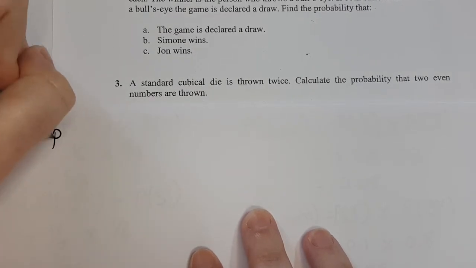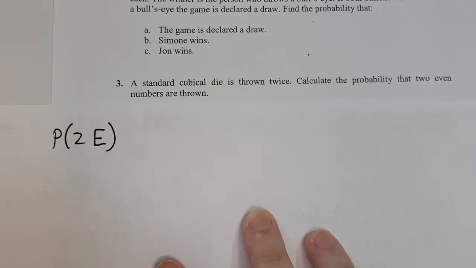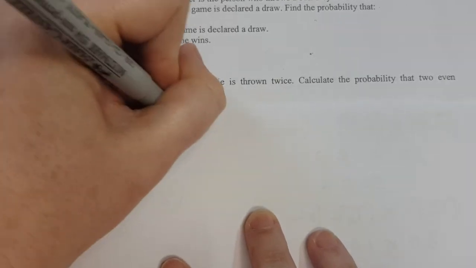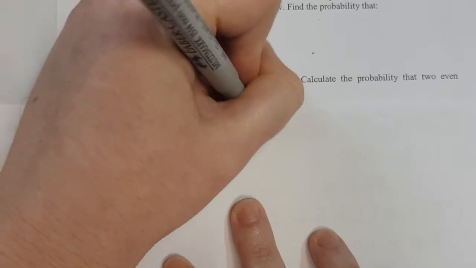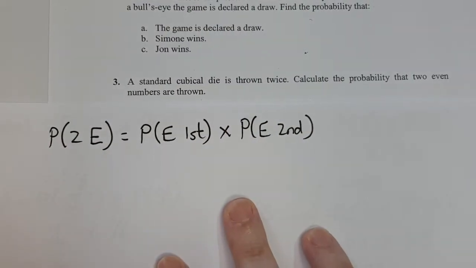So my probability of getting 2 even numbers would be the probability of getting an even first and the probability of getting an even second.